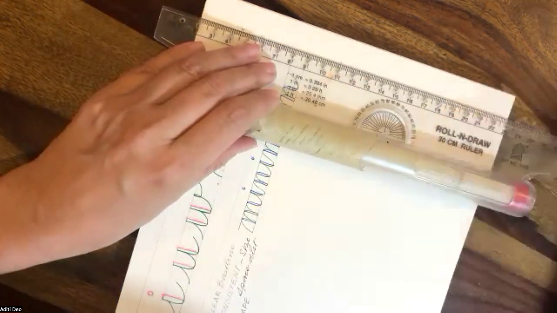I'm making these lines at 1 centimeter apart.